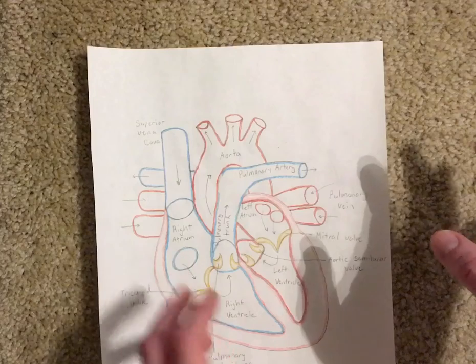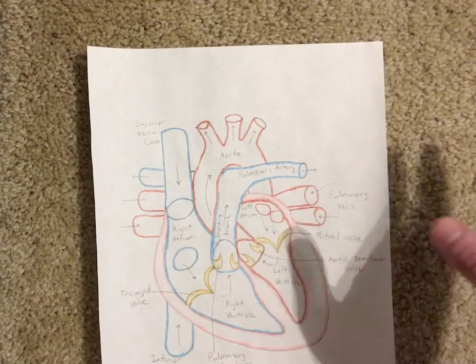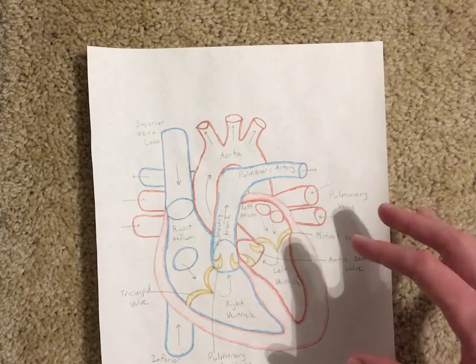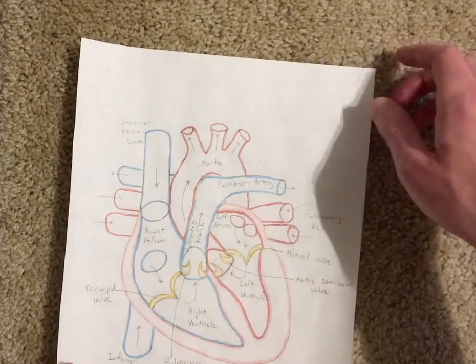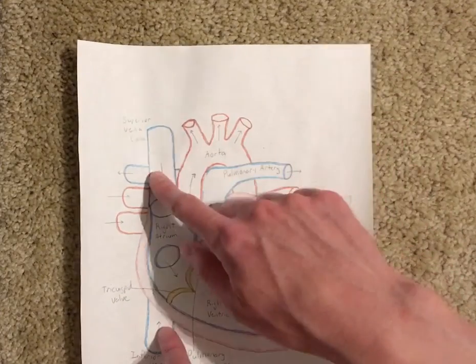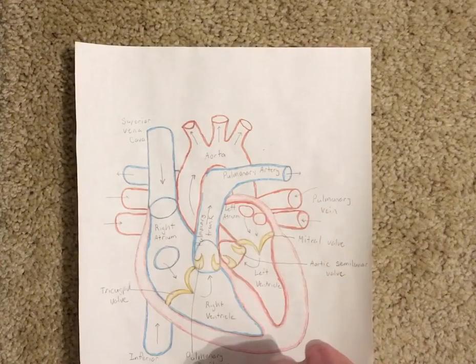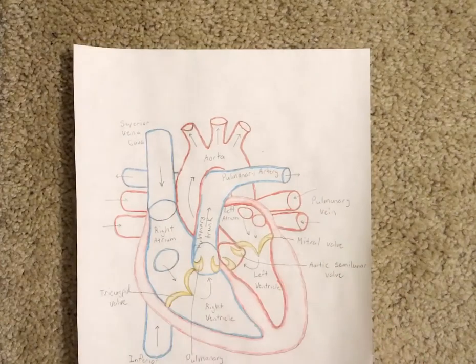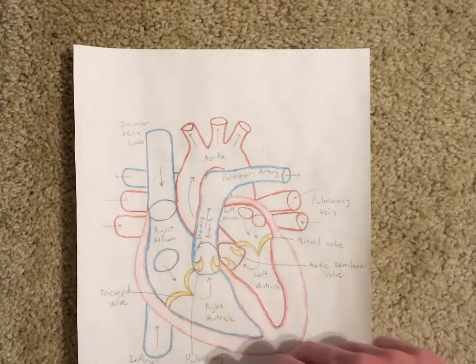able to receive oxygen from the blood and trade that in for CO2. And eventually, this deoxygenated blood will return again to the superior vena cava and inferior vena cava into the right atrium to start this process all over again.